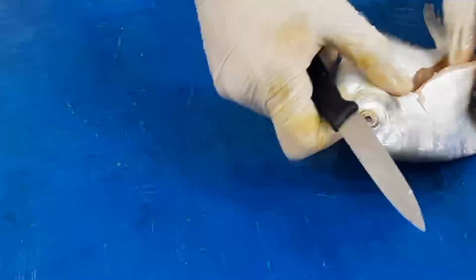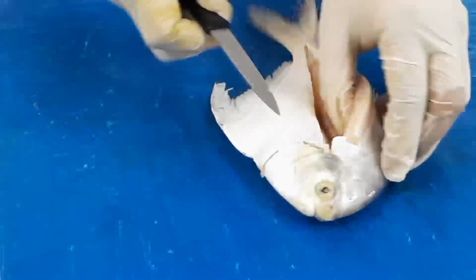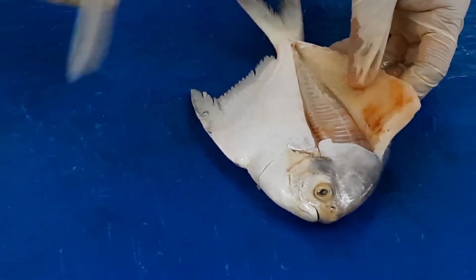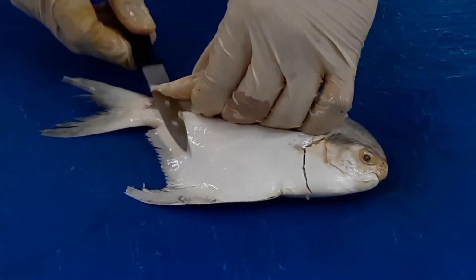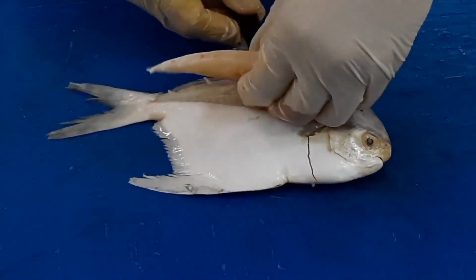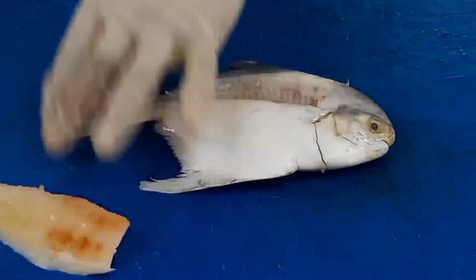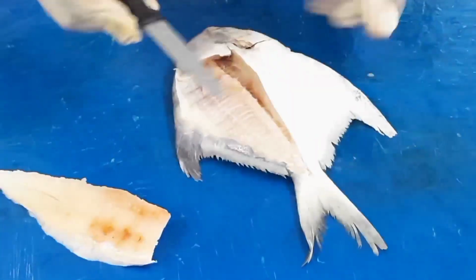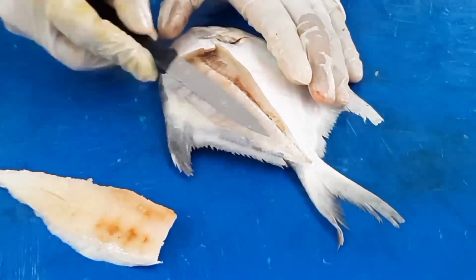Now you see here, can you see? Yes. See this? Easily it will clean. Cut like this. This is one fillet. Same way you have to repeat from this side. We'll start from the tail side.